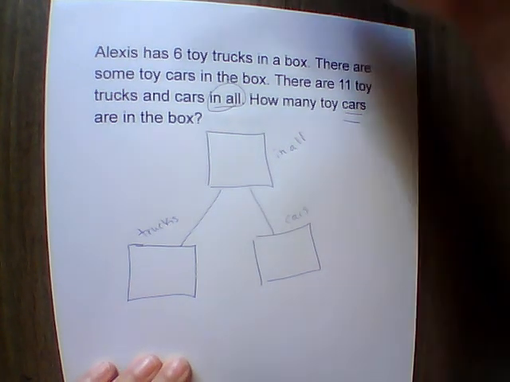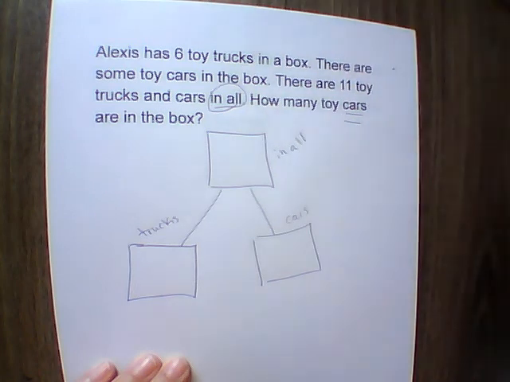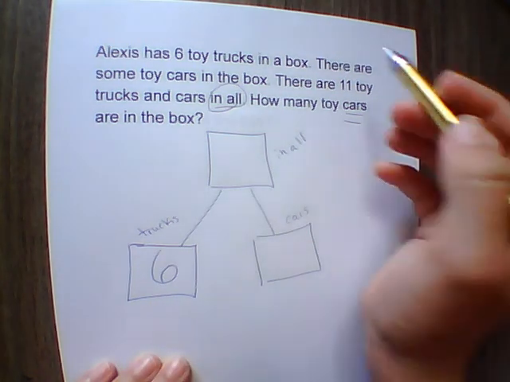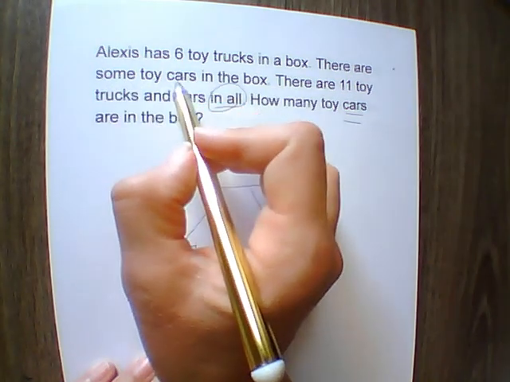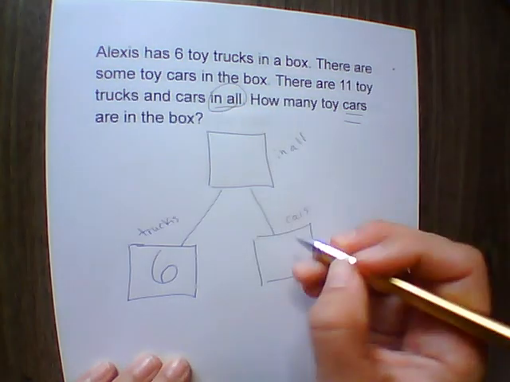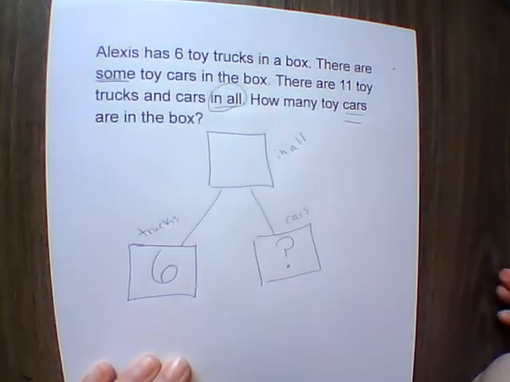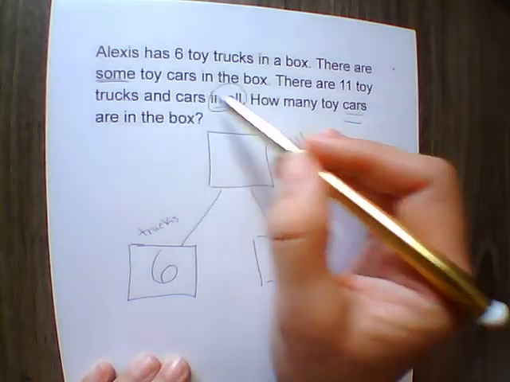So let's go through it again. Alexis has 6 toy trucks in the box, so I put that under my trucks. There are some toy cars. We're not sure how many, so we're going to put a question mark when we see that some. That's our missing. Some. There are 11 toy trucks and cars in all.